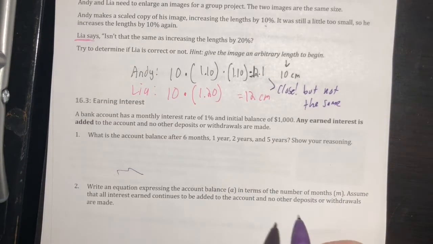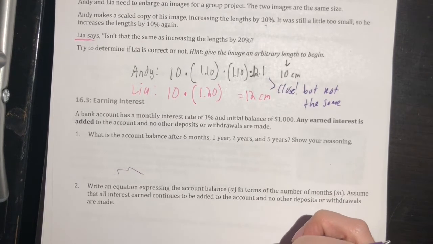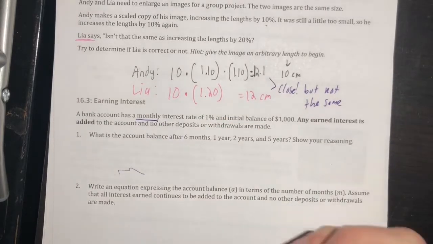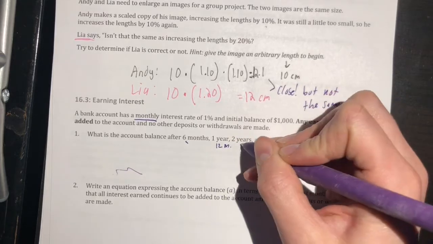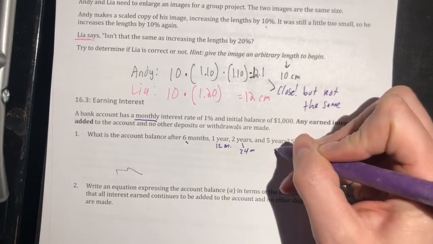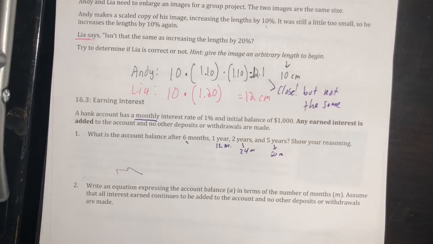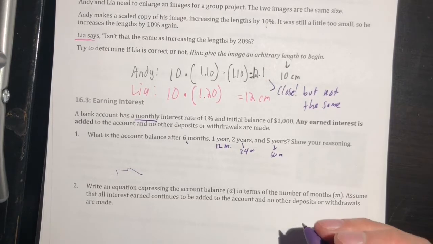So what's the account balance after 6 months, a year, 2 years, and 5 years? And let's see, it's a monthly interest rate of 1%. So let's see the balance after 6 months, 1 year, which is 12 months, 2 years is 24 months, and 5 years is 60 months. So let's just make sure we're doing our math properly. Pause it, do your own work, and then check with me.